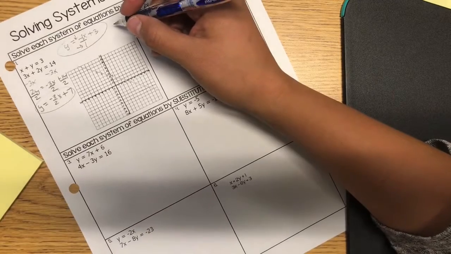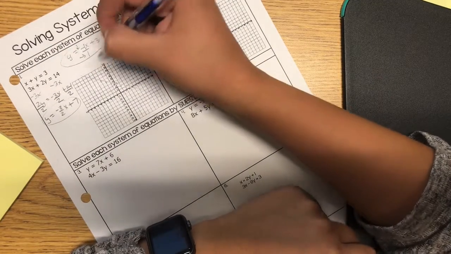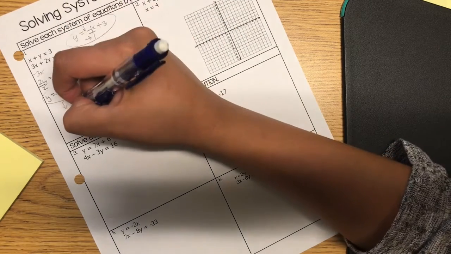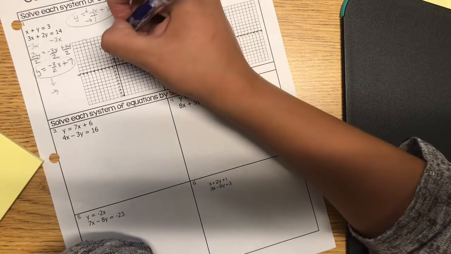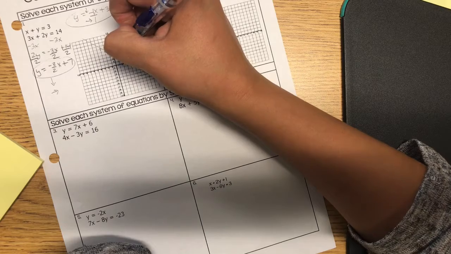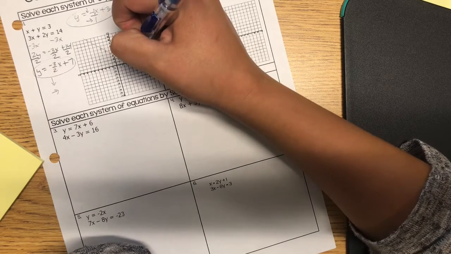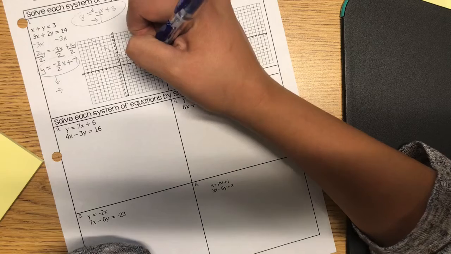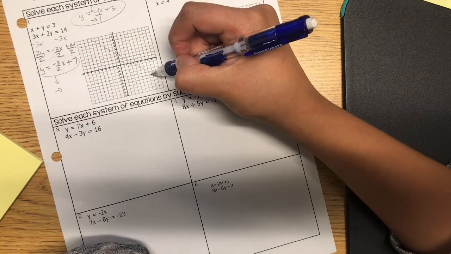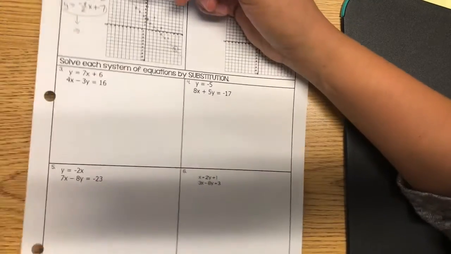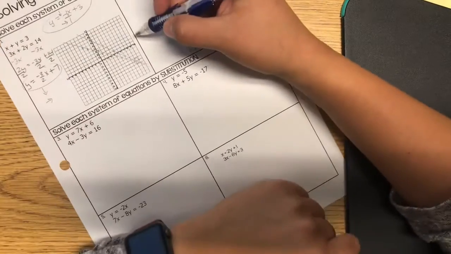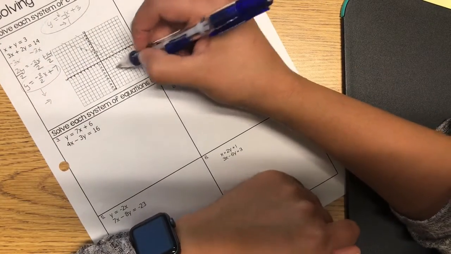The second equation has a y-intercept of 7, so we start at positive 7 on the y-axis. Since my slope is negative 3 over positive 2, that means I'm going to go down 3, right 2 from that y-intercept of 7, and repeat. And the point of intersection where the 2 lines meet is this right here. Again, I like to circle it just so I can tell where they intersect visually. So that ordered pair would be 8, negative 5.